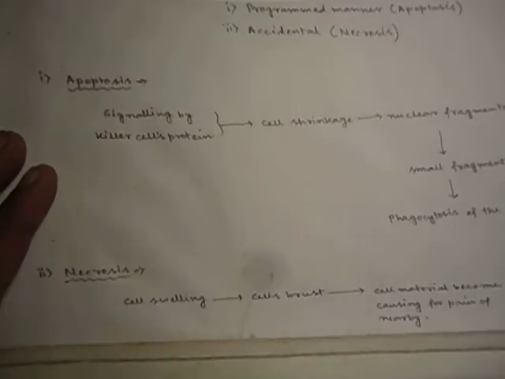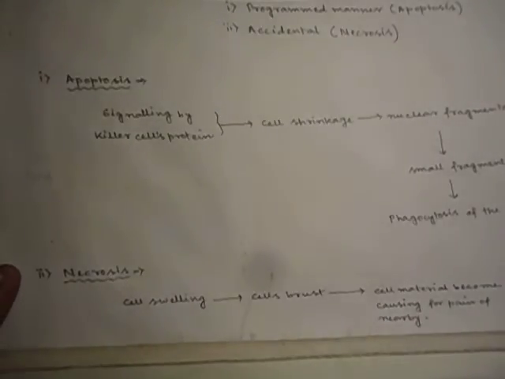What happens in necrosis? In necrosis, the cell swells first, then the cell bursts because of the swelling, and the cell material causes pain for the nearby cells. That means the cell materials, such as histamine, cause pain after the burst of the cell. They come out from the cell, and thus they cause pain for nearby cells.